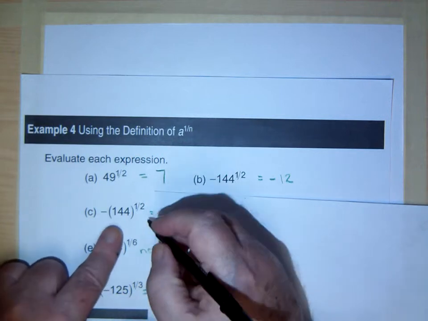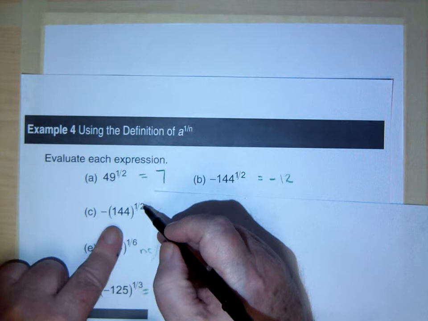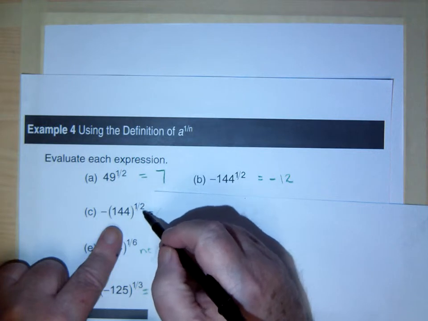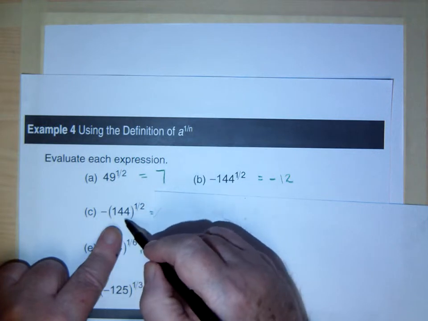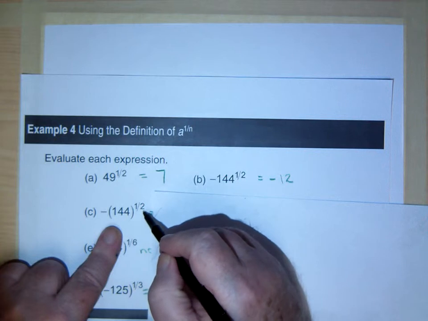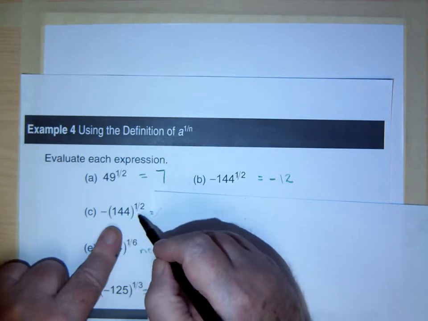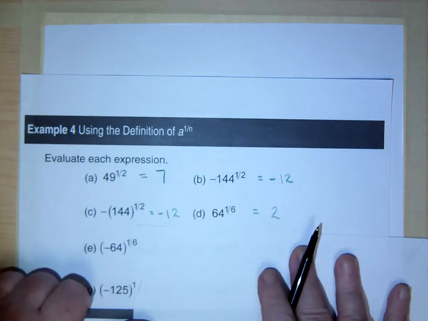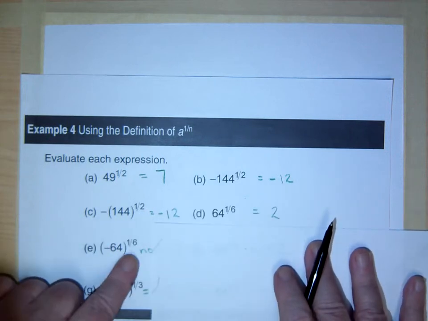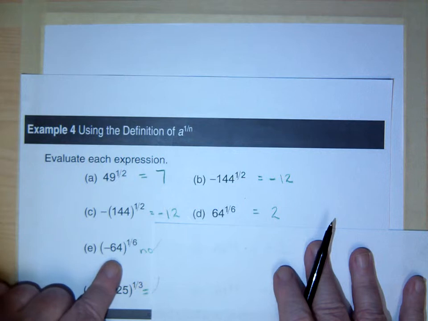Here, the exponent is 1/2, but the base is what's inside the parentheses, 144, so it's the principal square root of 144, which is going to be 12 times minus, and so the answer to that is minus 12. Now here I'm trying to take the 6th root of a minus 64.